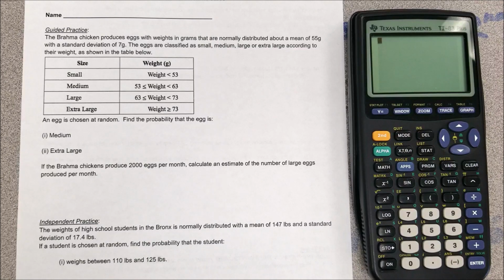Today we're going to talk about how to do normal distribution problems using the graphing calculator, the TI, and immediately after the TI we're going to talk about the Casio. But here we are with a normal distribution problem, and instead of working with the 68, the 95, and the 99.7, and the multiples of the standard deviation, what happens if we can't do it that way? So we have our graphing calculator. Here's a problem about Brahma chicken producing eggs. Like every other normal distribution problem, we're going to start with a picture.